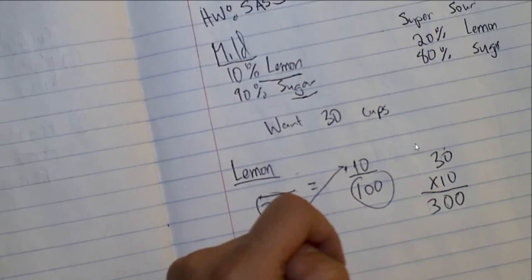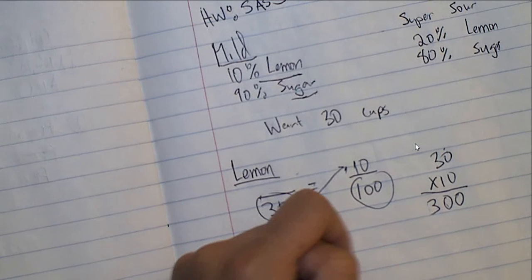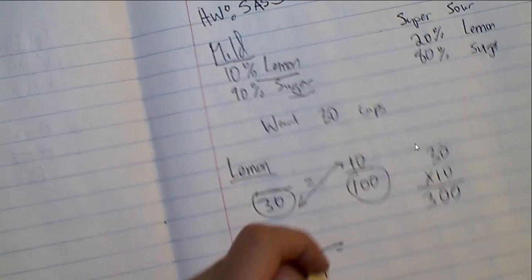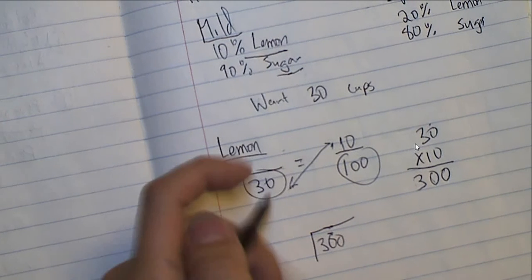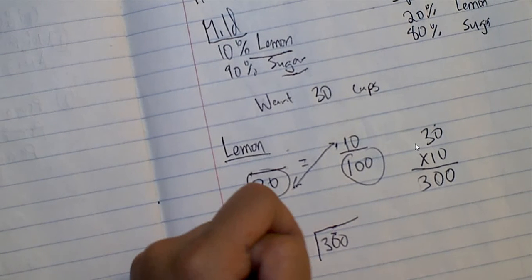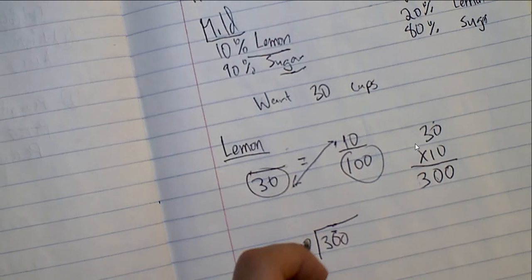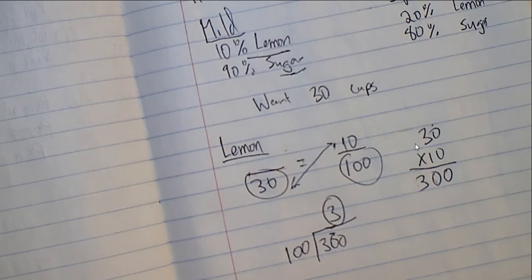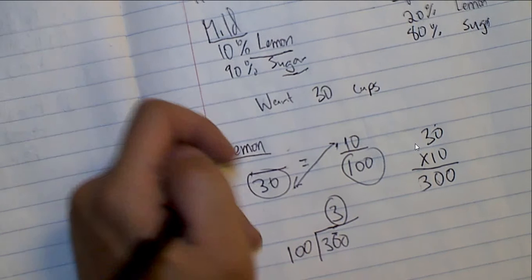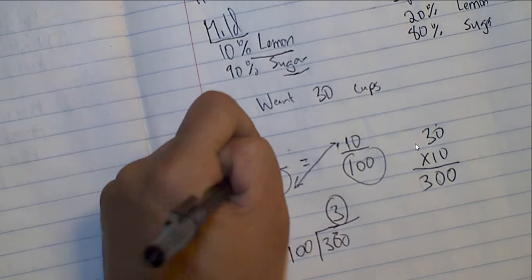So what we're going to do is set up a division house. Inside our division house goes 300, like the Spartans. Outside we have the 100 that we ditched. So 100 goes into 300, well, that goes in there 3 times. Now, for the mild, we got 3.